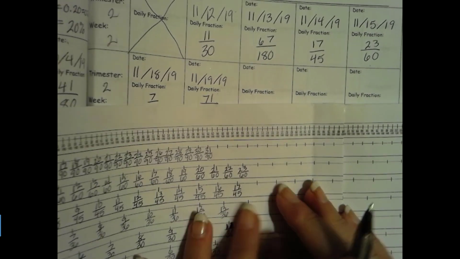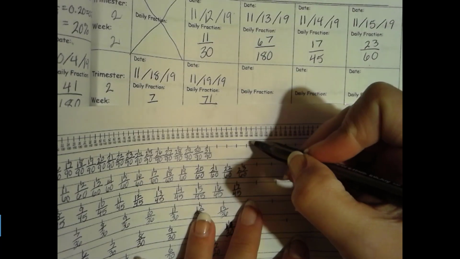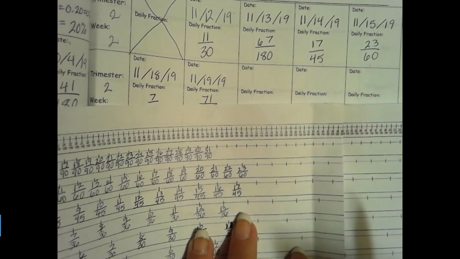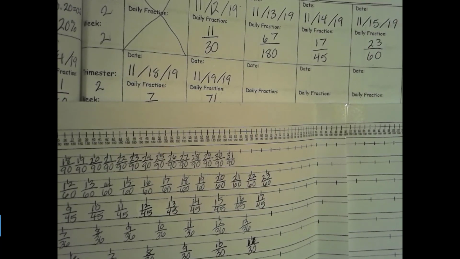Means we made groups of 1, and you do not have to get out your number line. But I do want to show you, here is 71 180ths, and no lines lined up below it because it is our simplest form, or equivalent fraction in lowest terms.